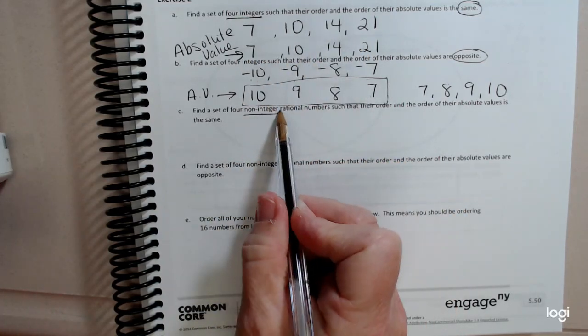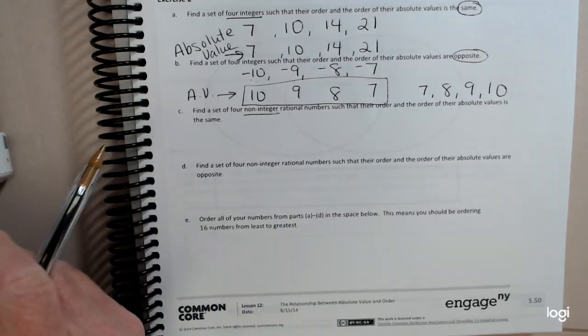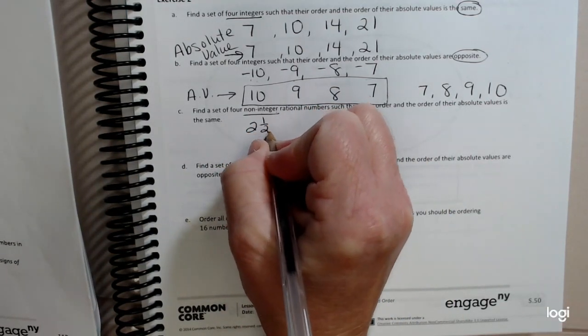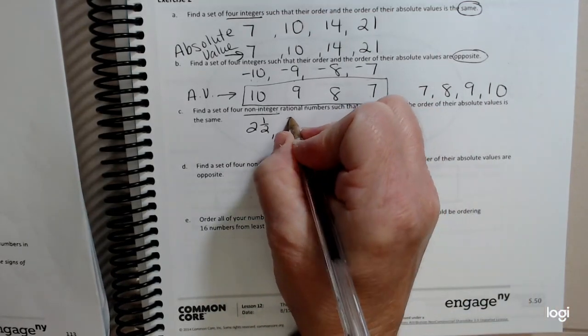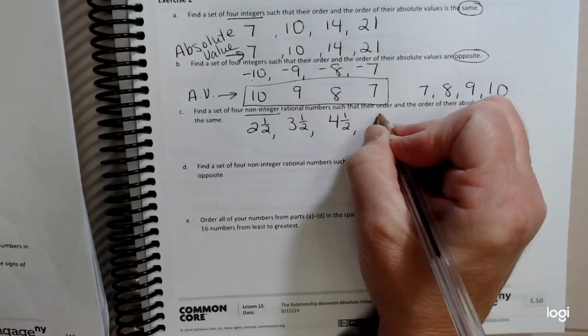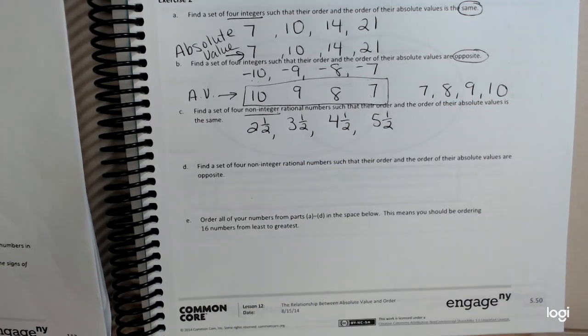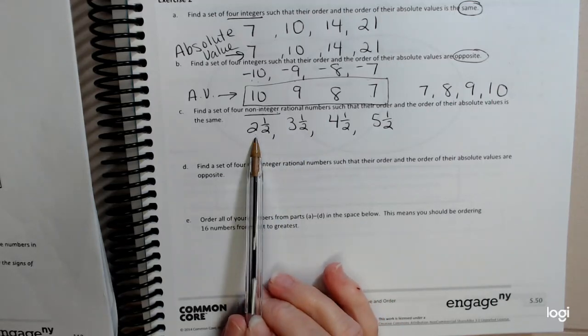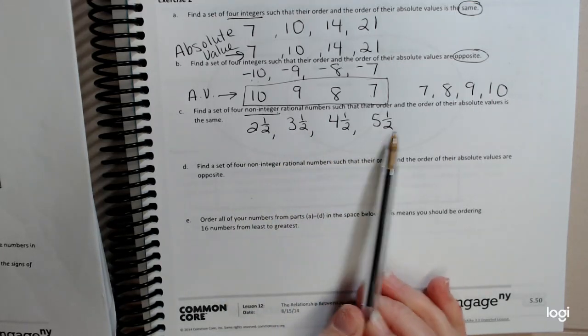I need to have it as a fraction. So if I gave you the mixed numbers 2 1/2, 3 1/2, 4 1/2, and 5 1/2, if you look at these rational numbers, they are going in order from least to greatest. Let's look at their absolute values.